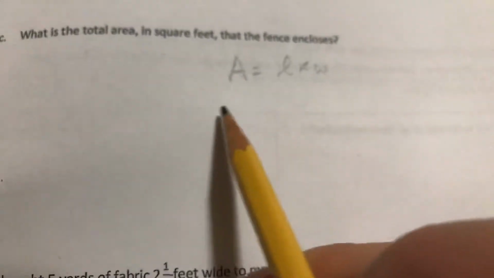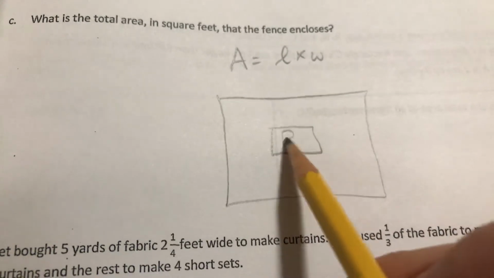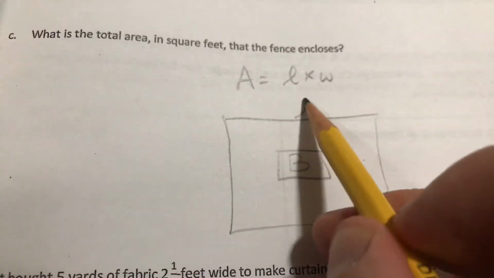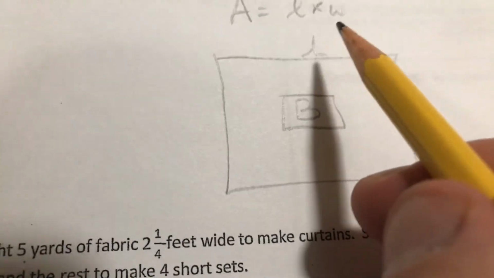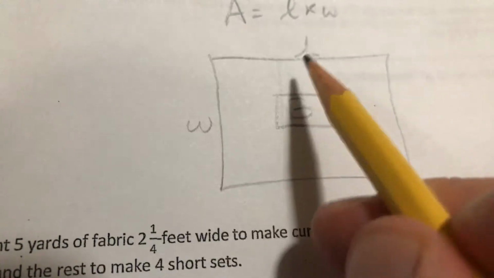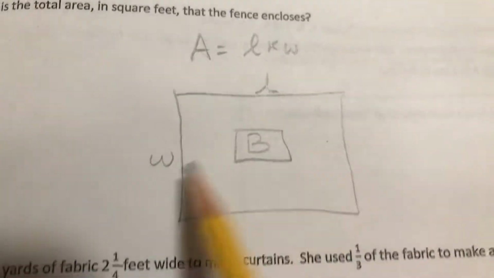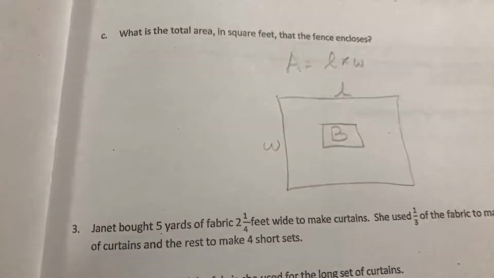Because all it's asking for, I want to again redraw the diagram. There's the basal. They're just asking for the fence. So once you get L on the previous problem, then it's going to be the same number as your width. So just multiply those two together. So whatever you get for this answer in the previous problem, just multiply it by itself again, and then you'll get the area and the answer for letter C.